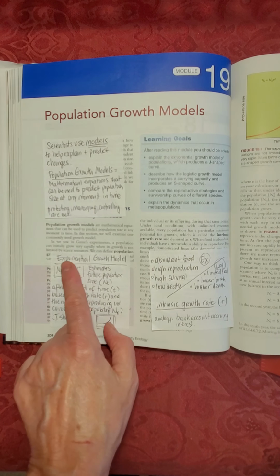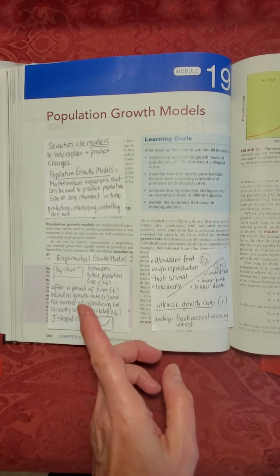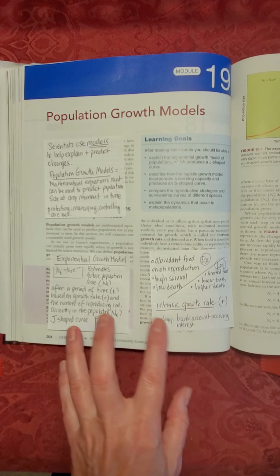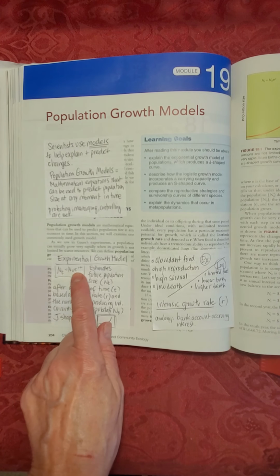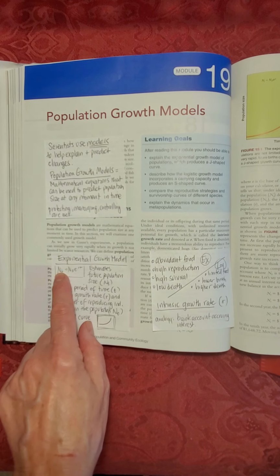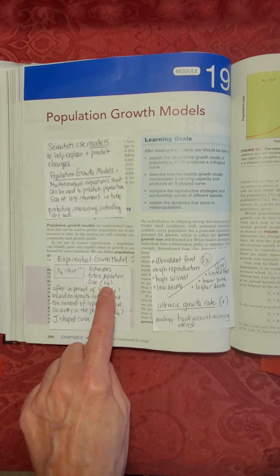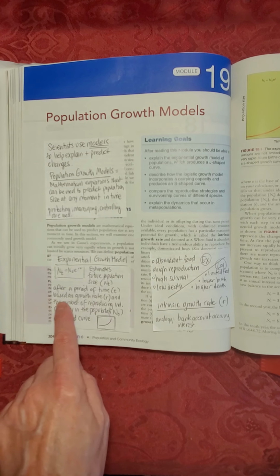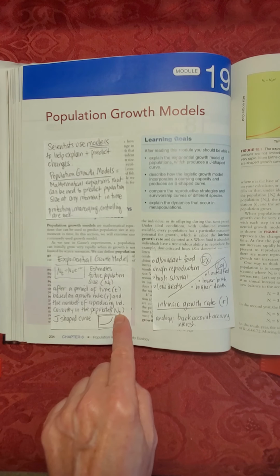There are two of them: exponential growth and logistic growth. We're going to talk about the two different ones, and there are some terms that you need to understand. For the exponential growth model, here's the formula. You're not really going to have to solve it like this, but let me tell you what it means. It estimates future population size, which is N, after a period of time t, based on growth rate r, and the number of reproducing individuals currently in the population, which is N0.